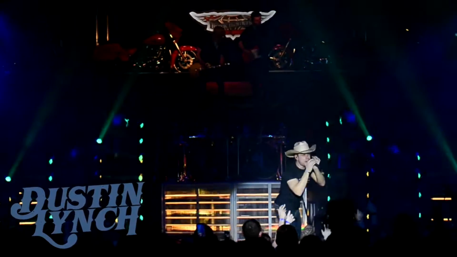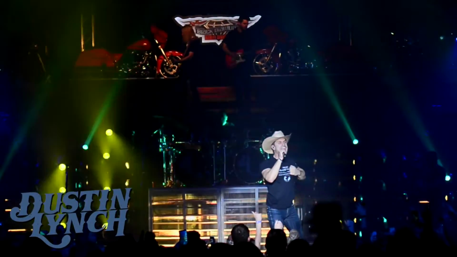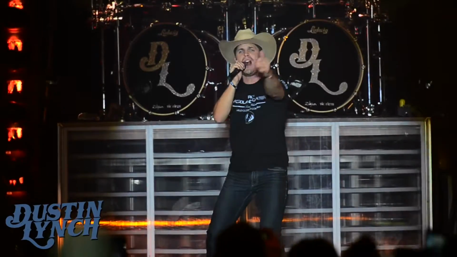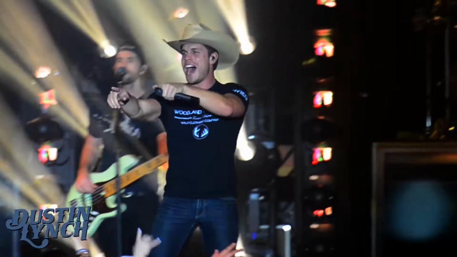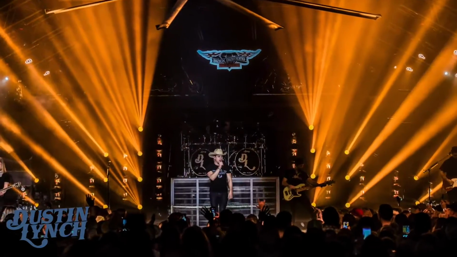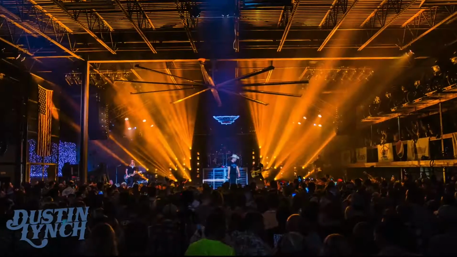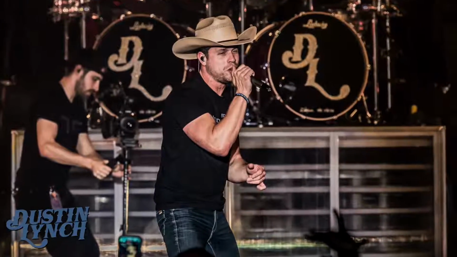So this is Dustin Lynch. He was playing at Black Diamond Harley Davidson in Marion, and I was invited out to cover the event for them, and it was a blast. This room was completely full, so I got lots of hands here. We had an incredible setup across the stage with motorcycles in the back, a huge industrial fan. This was in a motorcycle warehouse. It was just a kick-ass show.